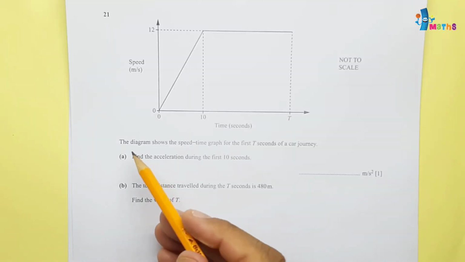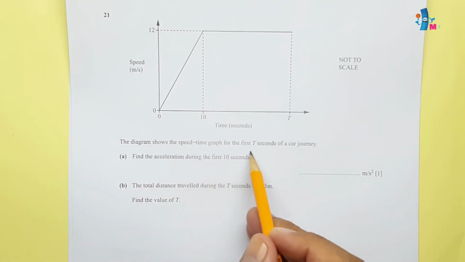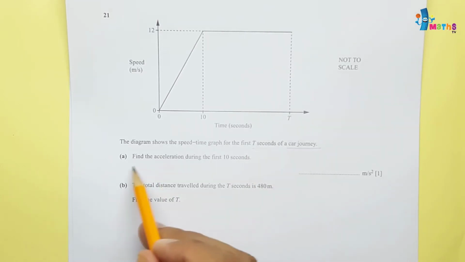Question number 21. This is a speed time graph. The diagram shows the speed time graph for the first t seconds of the car journey.